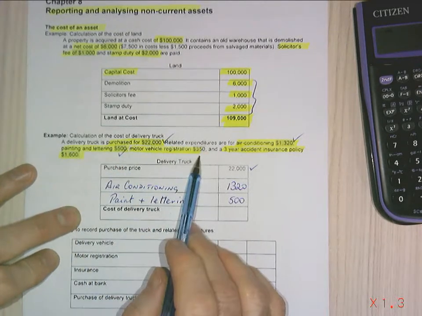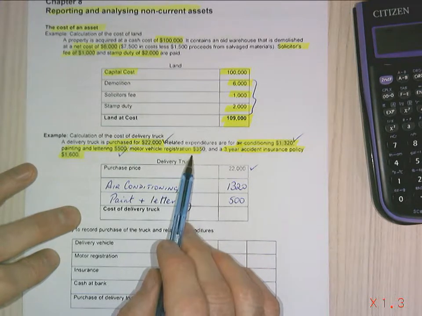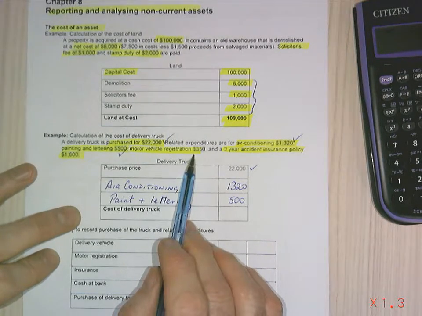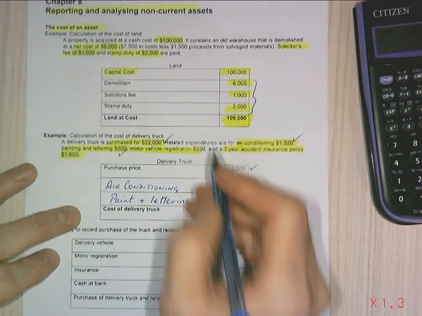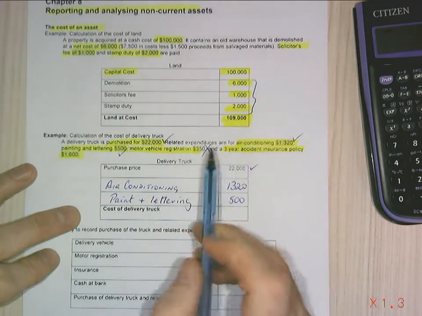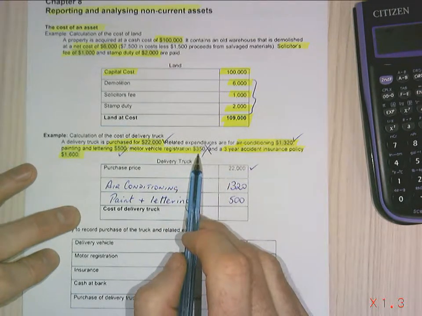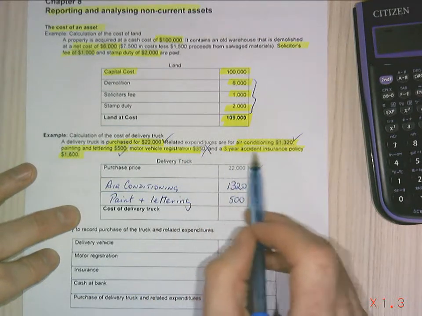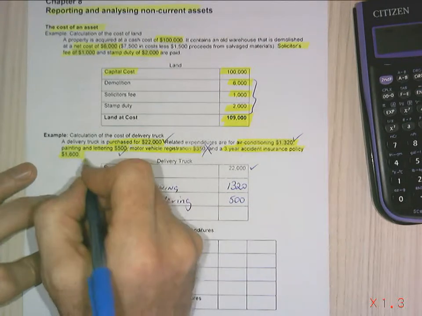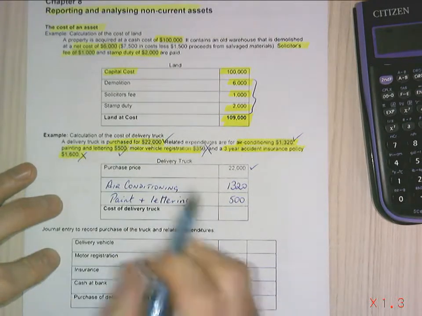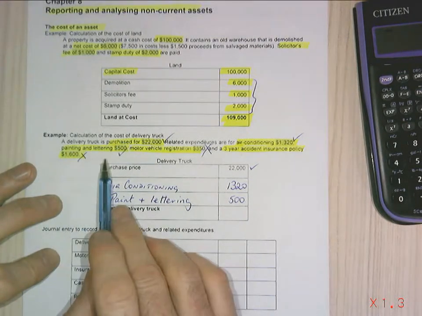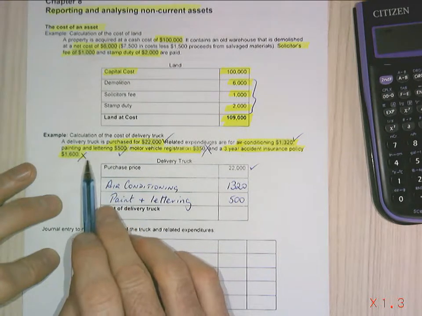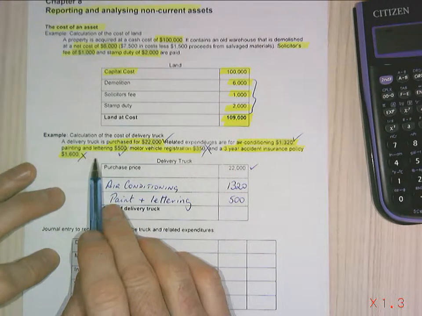Now I've got motor vehicle registrations. Now people will say, you have to spend that money to make the vehicle ready for use, but we're not going to include it because it's one of those ongoing costs of the vehicle. So it will repeat itself year after year after year. And a 3-year accidental insurance policy, well, I'm not going to include that either, because that's one of those ongoing costs of the vehicle as well. So it's not going to be a one-off cost that gets the vehicle ready for use.